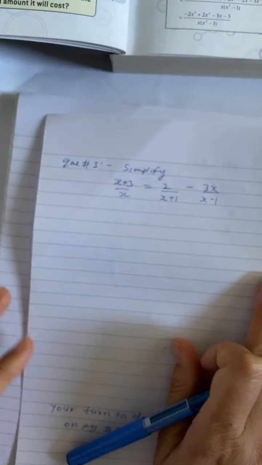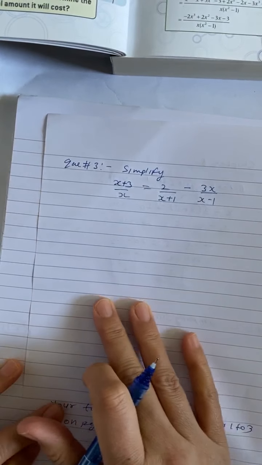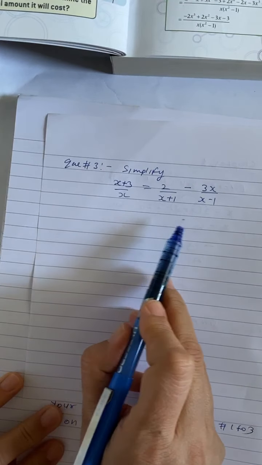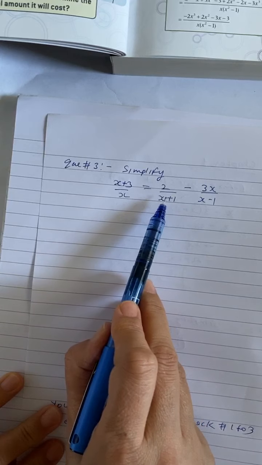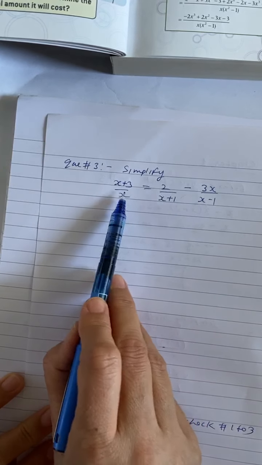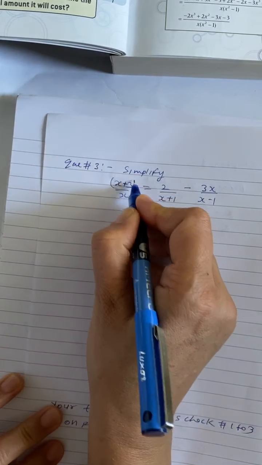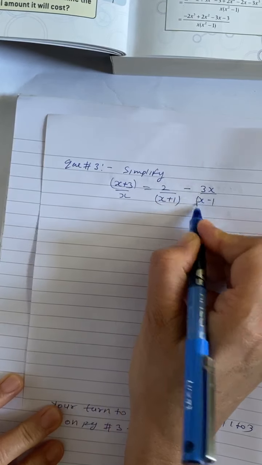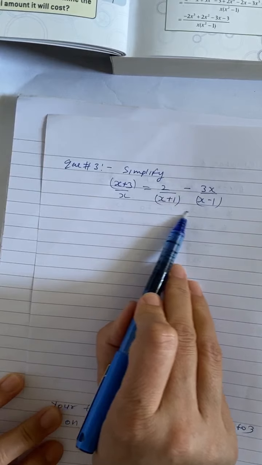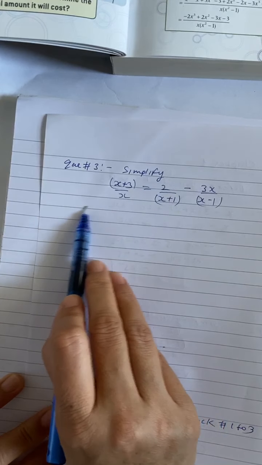And now question number 3, simplify. Again, you are simplifying this. To do that, the first step is that whenever there is more than one term, you should use brackets. So I will put a bracket here, and a bracket here. Now we need to make the denominator exactly the same.